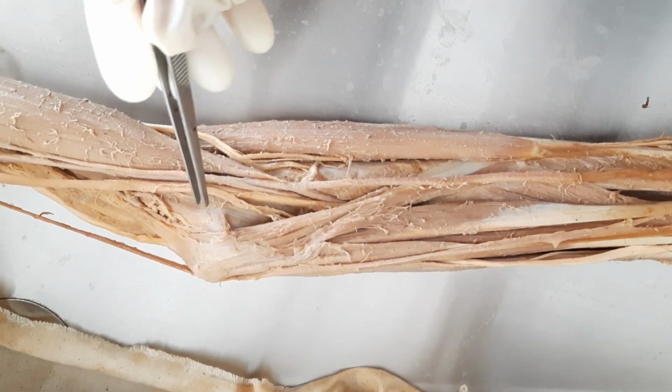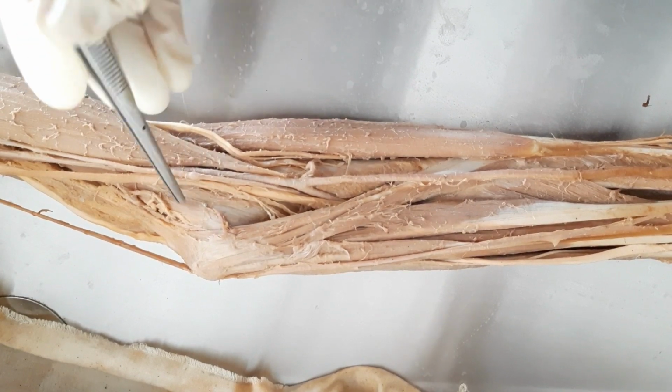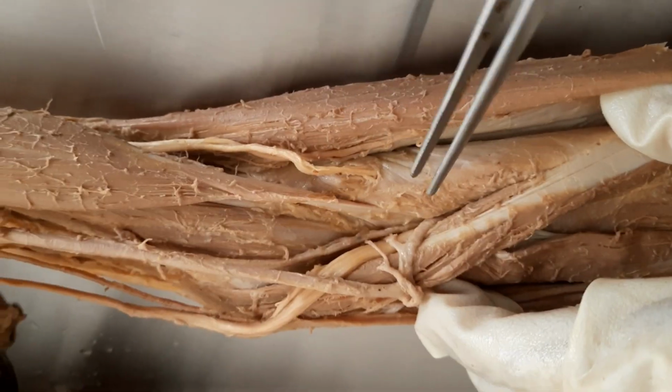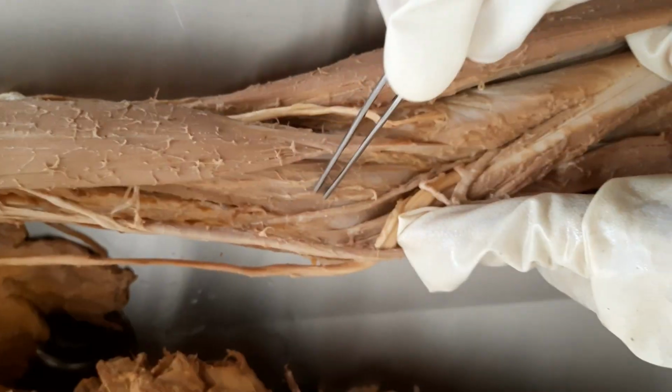The floor is formed by two muscles, brachialis and supinator muscle. Floor is formed by supinator muscle and brachialis muscle.